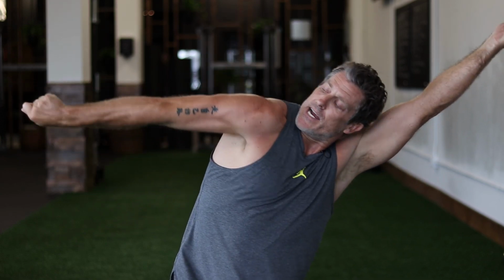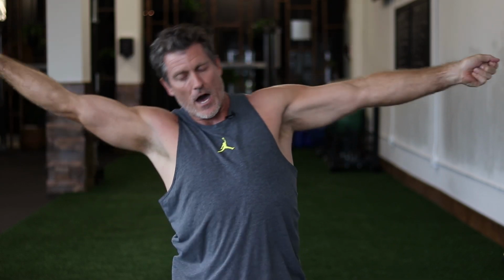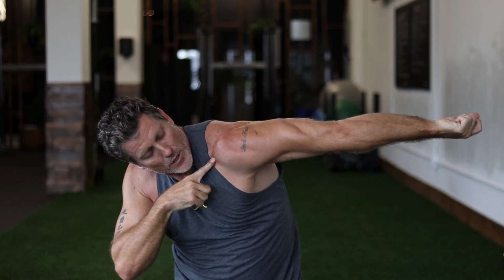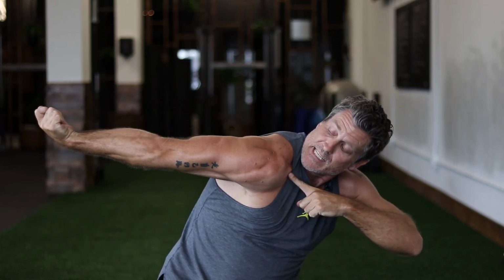So let's glide. Wring out that towel. Wring it out. Look how I'm rolling that shoulder down, okay? I'm rolling that shoulder down. So I'm really mobilizing that upper back and shoulder region, okay?